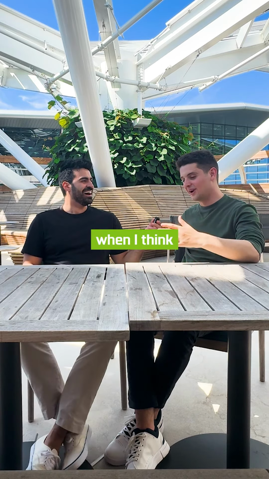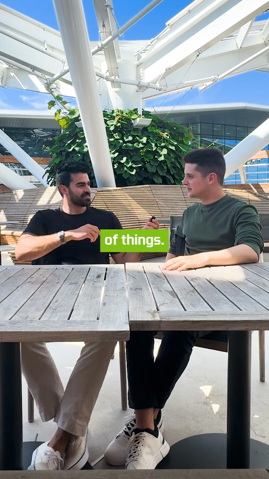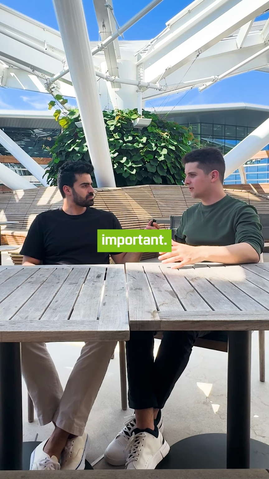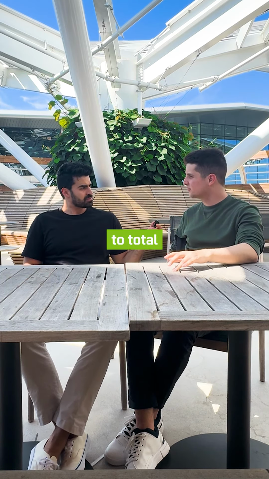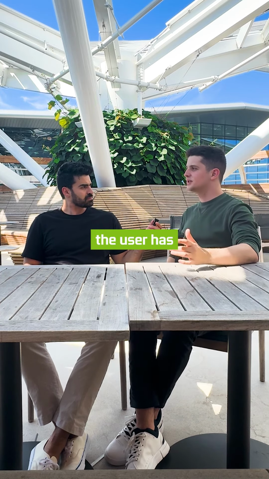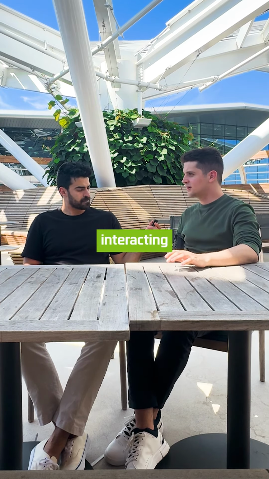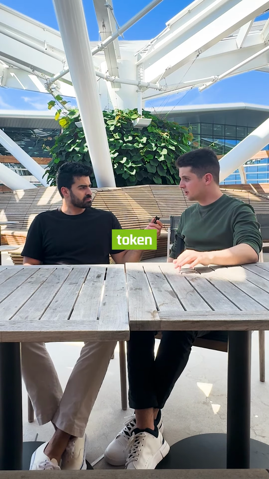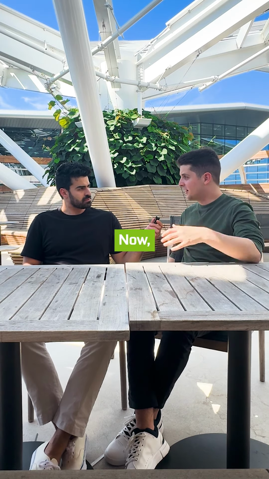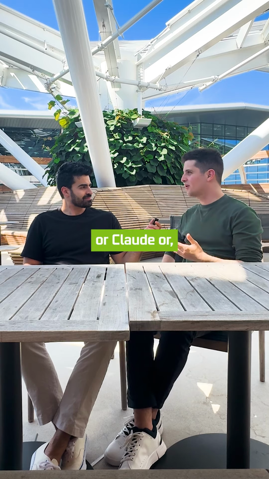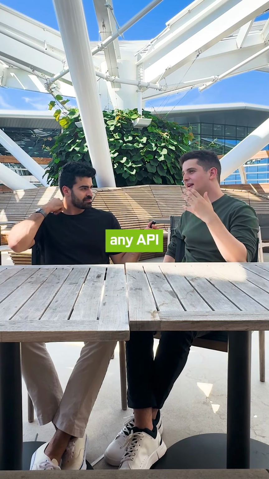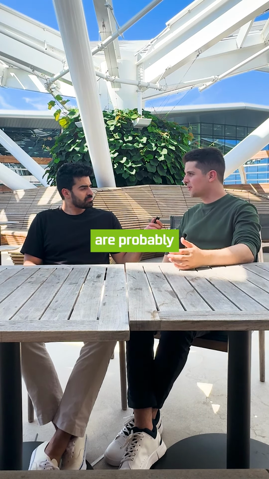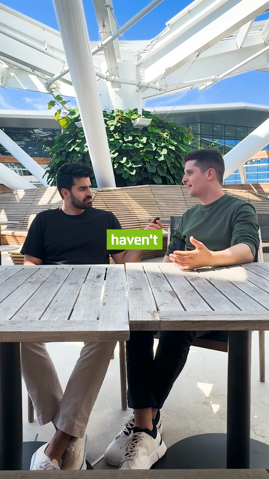Okay. Well, when I think about model optimization, I think about a couple of things. There are user experience metrics that are really important. There are 3 total metrics. One is related to total cost of ownership, and 2 are related to the experience that the user has when interacting with the model. The 2 that are related to interacting with the model are the time to first token and the inter-token latency. Now, you as a user of ChatGPT or Claude or any API or platform to use LLMs are probably familiar with both intuitively, but haven't put a label to them.